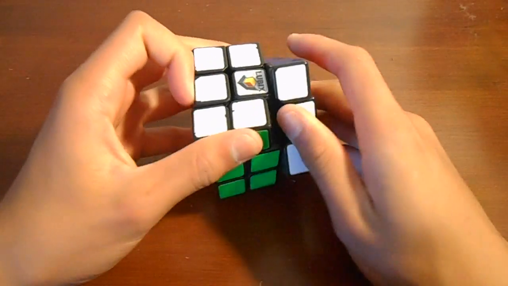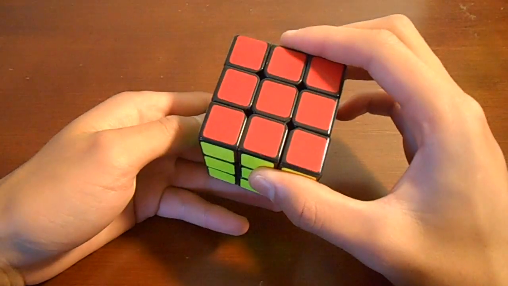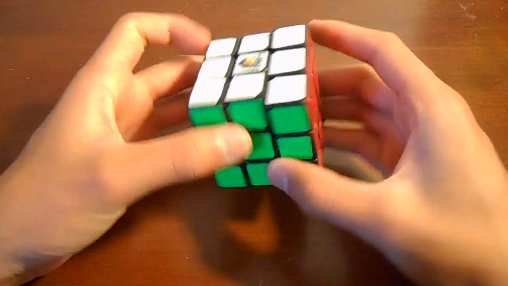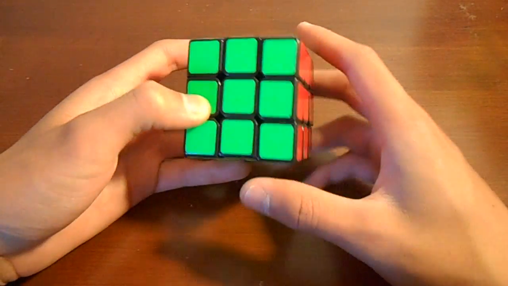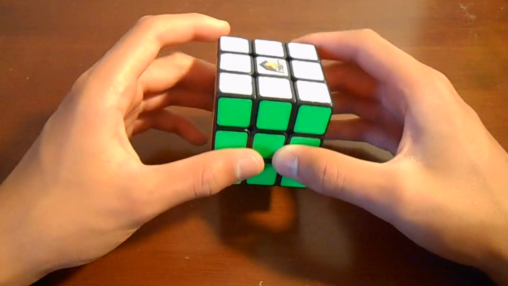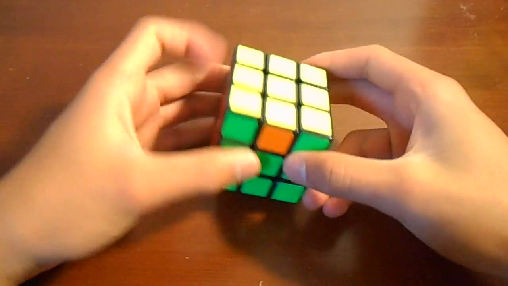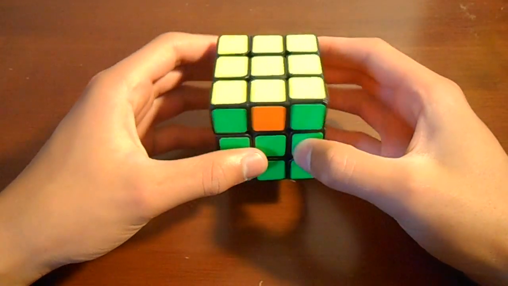Also, when you're learning an algorithm, look out for the places where pairs are moving around, especially for OLL and PLL, or just how pieces move around the cube. Anything that stands out to you. I'll show an example here of just how I like to look at this algorithm.